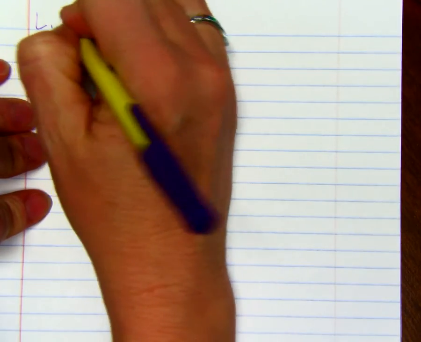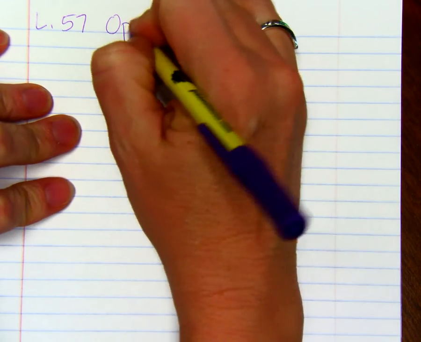Lesson 57, operations with small numbers in scientific notation.